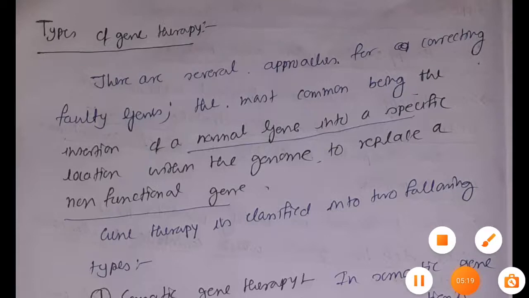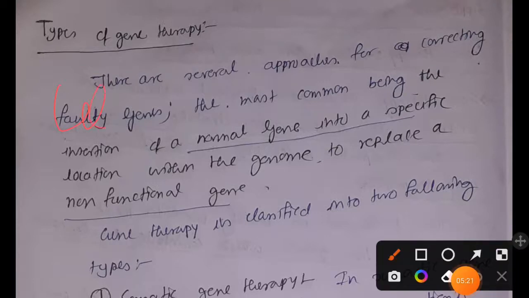In the first video we discussed that gene therapy is a newly developed treatment method where we are using genes or short oligonucleotides to cure those faulty genes which are responsible for various kinds of disease development. Here we are using a normal gene delivery method.